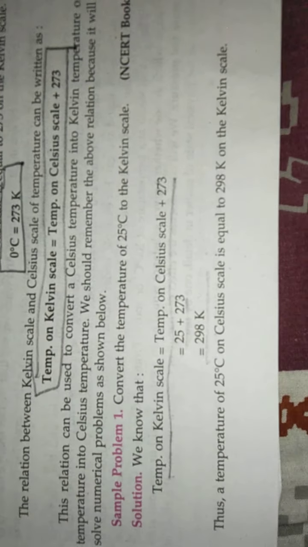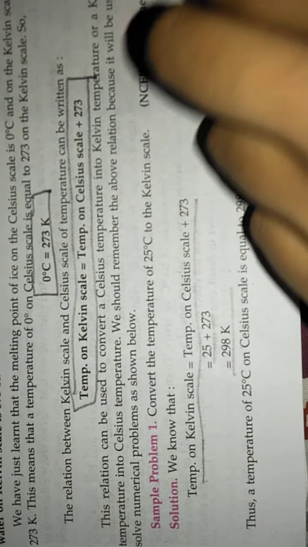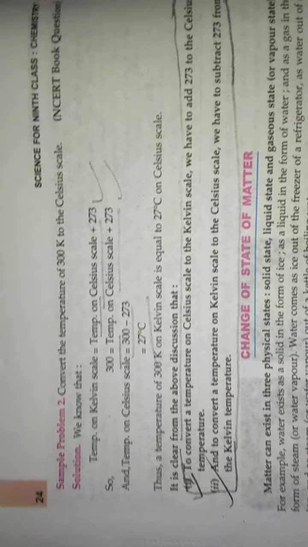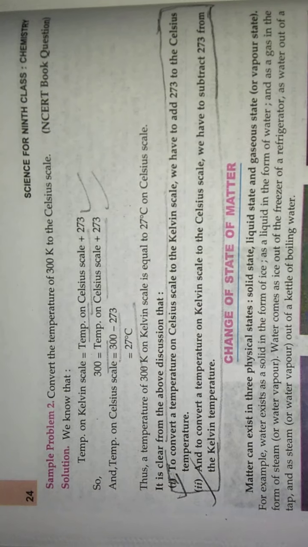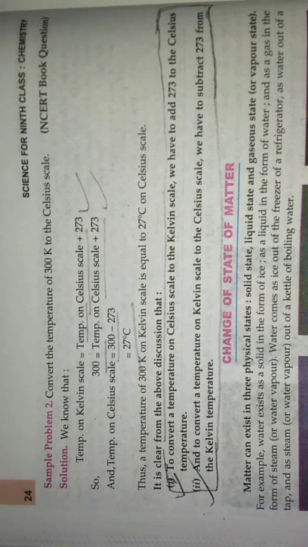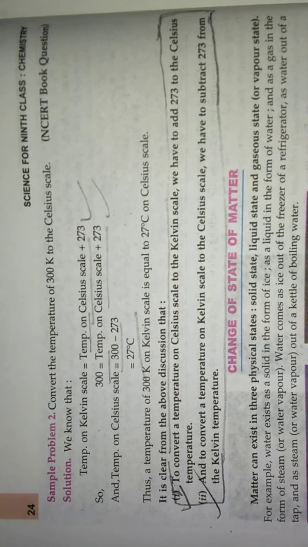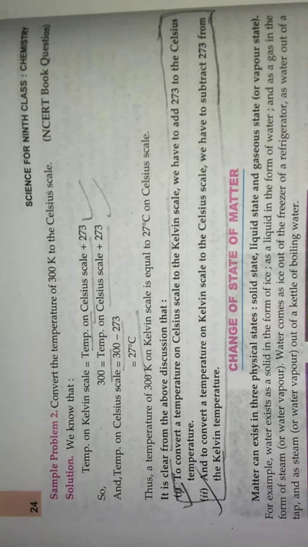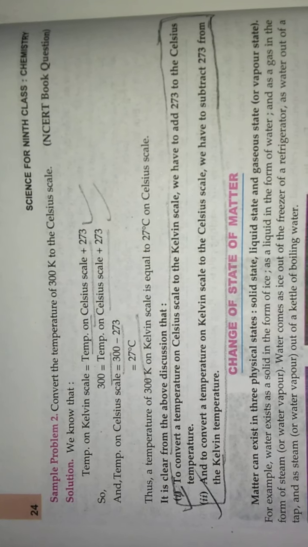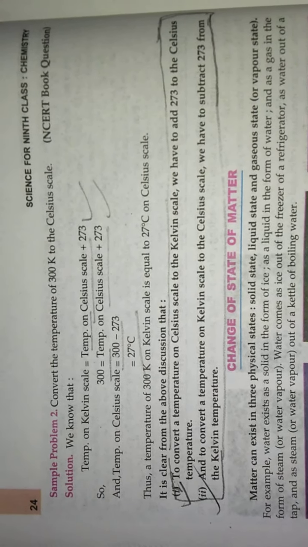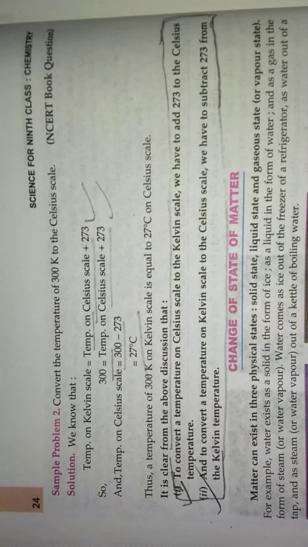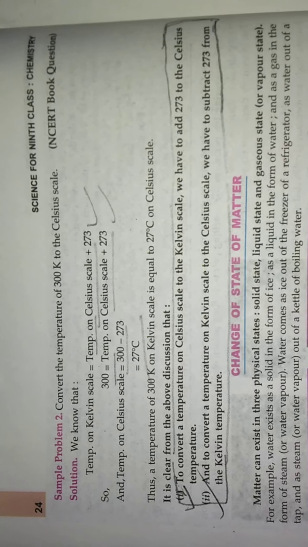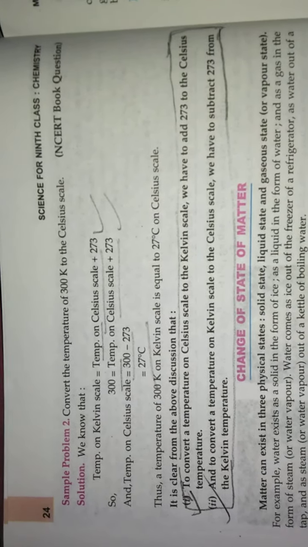In a similar way, if you want to convert the Kelvin scale to the Celsius scale, then we have to subtract 273 from the given Kelvin measurement. That means 300 Kelvin is given. We subtract 273, and we get 27 degree Celsius. So you see here that we use the degree when writing the Celsius temperature, and there is no degree when writing the Kelvin.